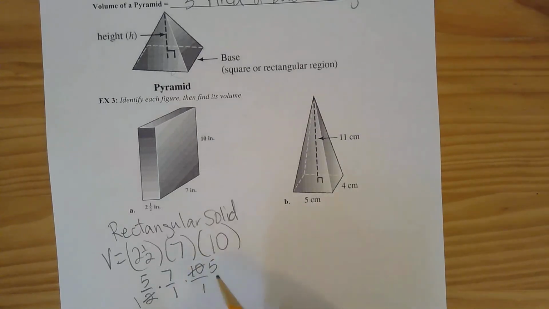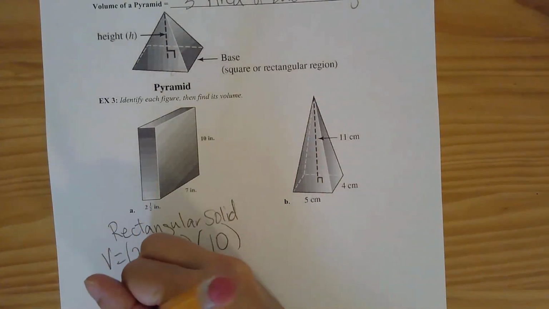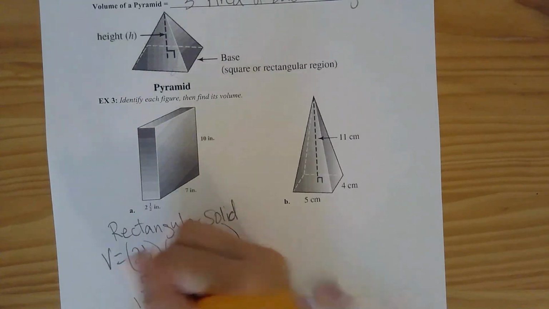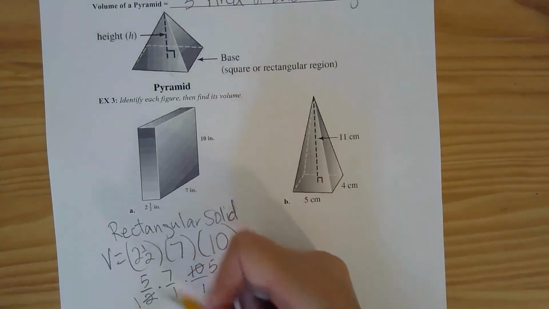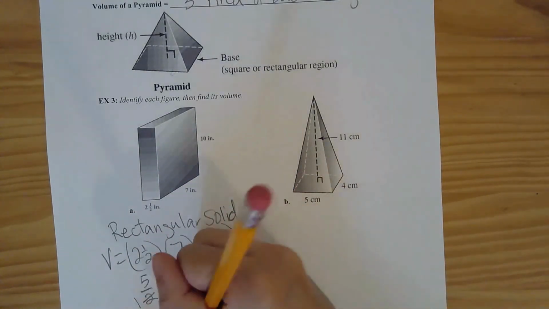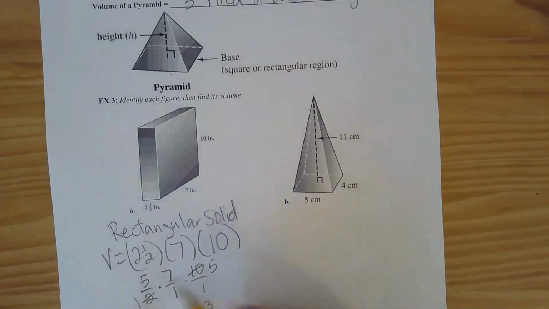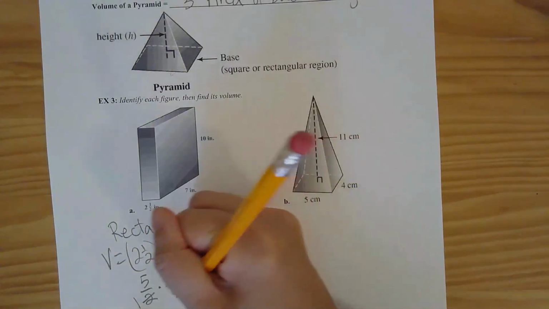And then 35 times 5 would be 175/1. So our answer for our volume is 175 cubic inches, because this time we did inches times inches times inches, which would be 3 inches multiplied by each other. All right, so our units would be cubic inches.